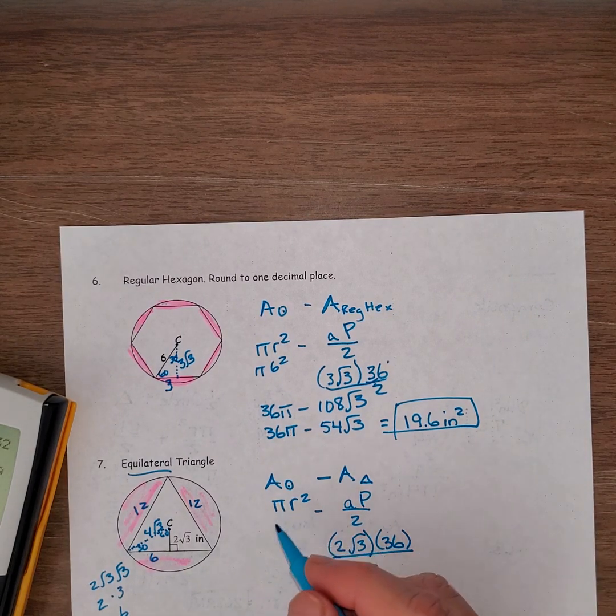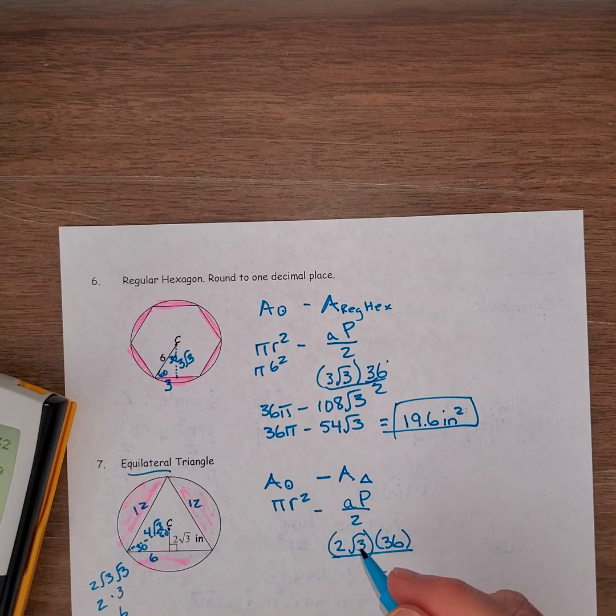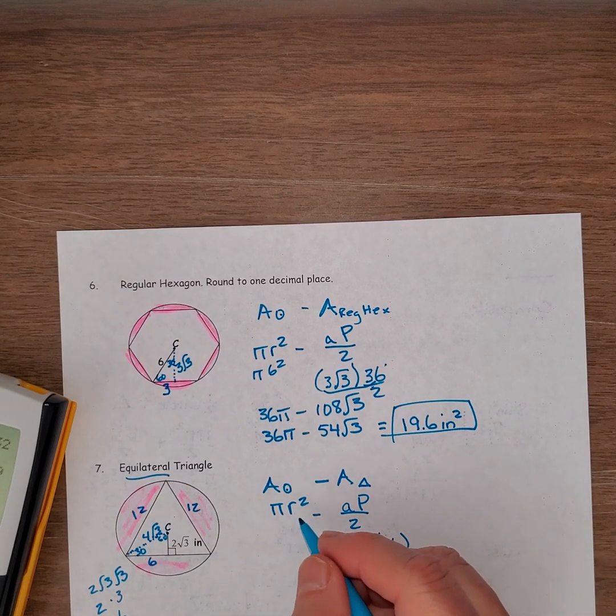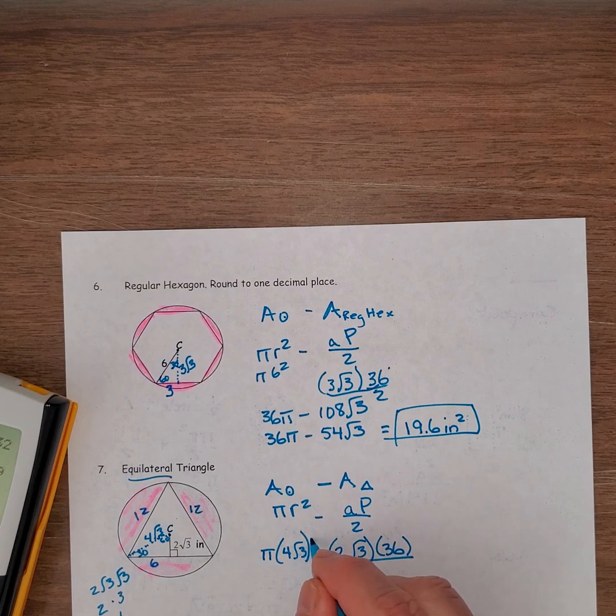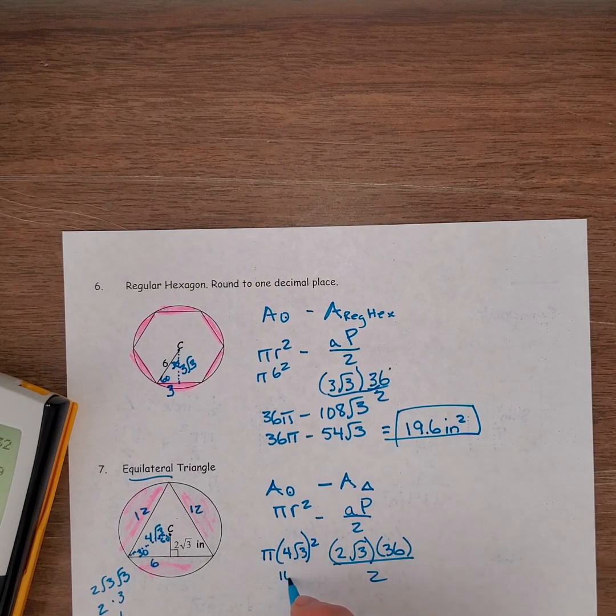Okay? R, we found to be 4 radical 3. Okay? I could actually square that. Put it in there. Why not? Okay, pi 4 radical 3 squared. So I'm going to square the 4, which is 16. I'm going to square the 3, which is 3. Okay, still got the pi. So this is 48 pi.